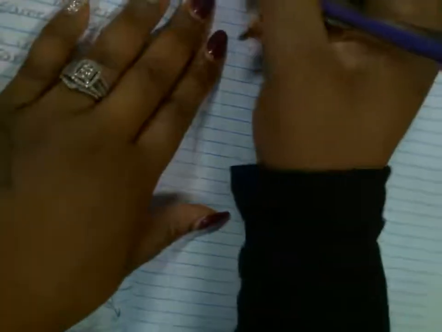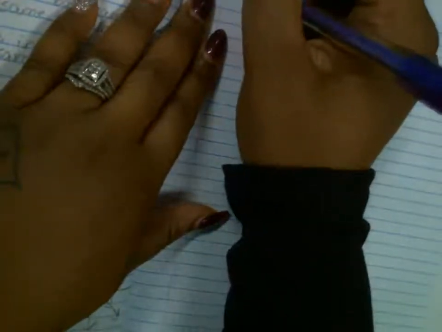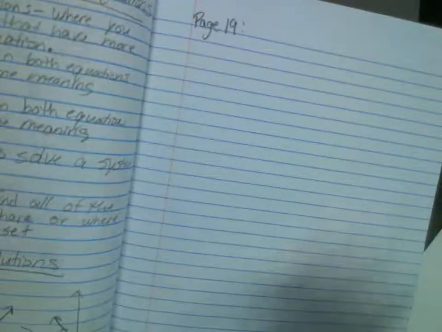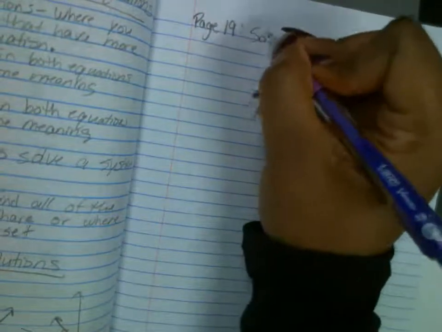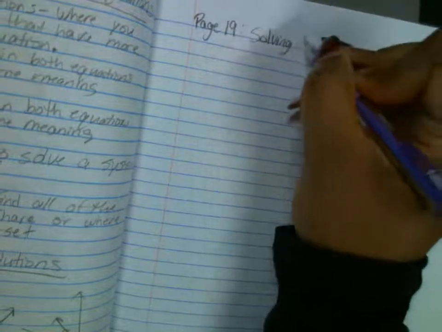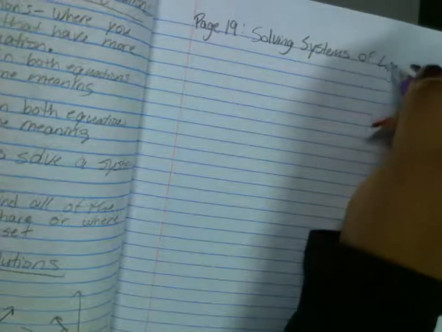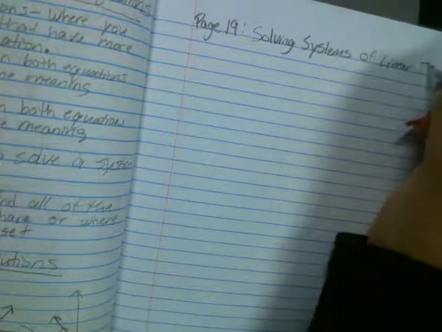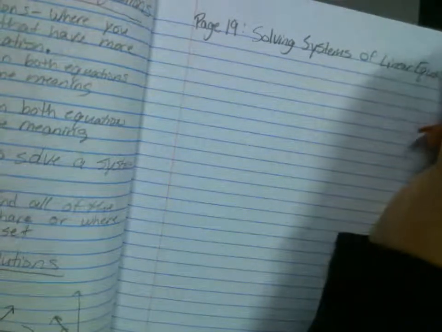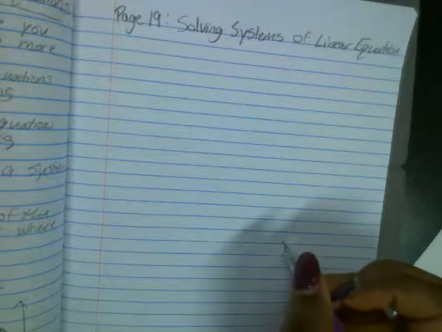All right, 19. We're doing solving systems of linear equations. And again, remember, we're dealing with linear equations, which are equations that, when you graph them, form a straight line. Okay? They form a straight line.